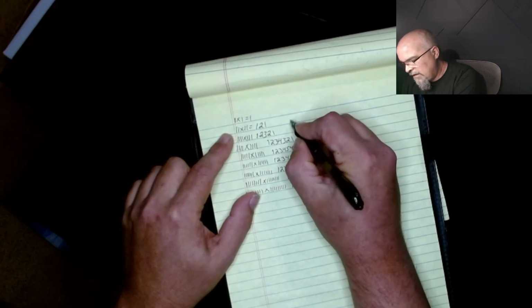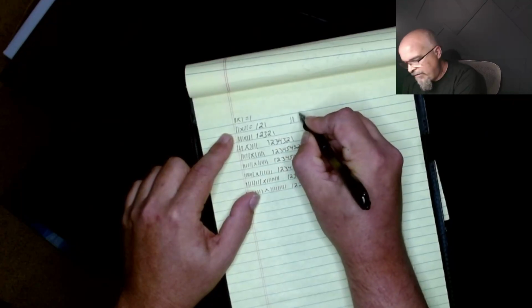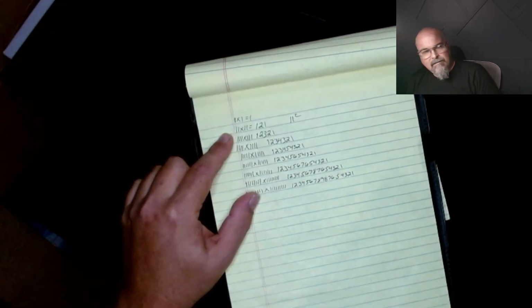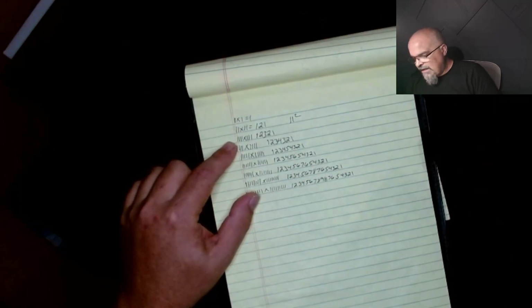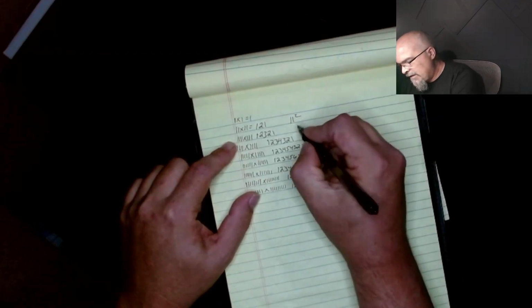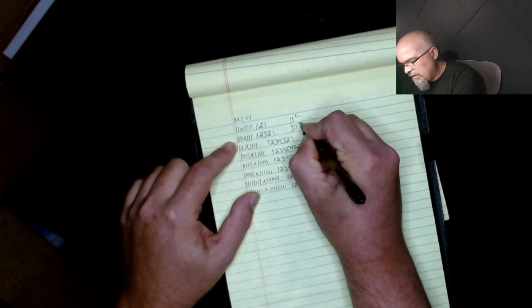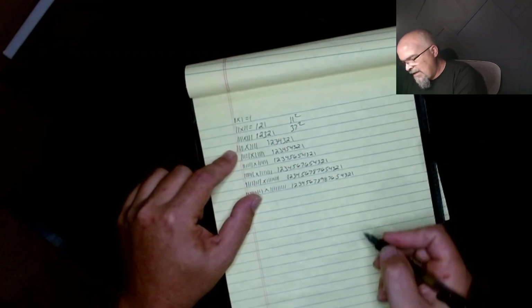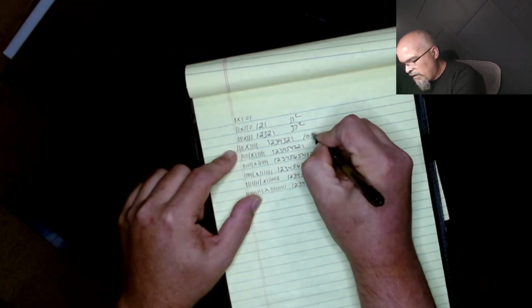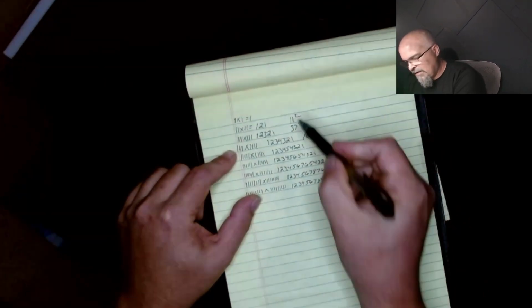The answer is 11, and it's 11 squared. What's the largest prime factor of 1, 2, 3, 2, 1? The answer is 37 squared. And this is going to be 101 squared.